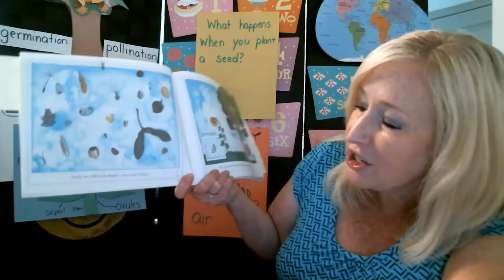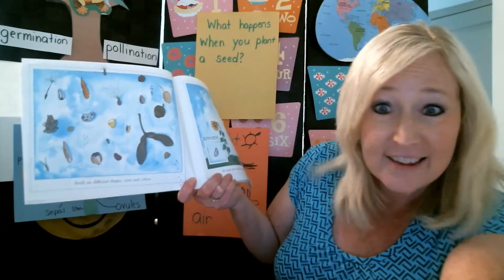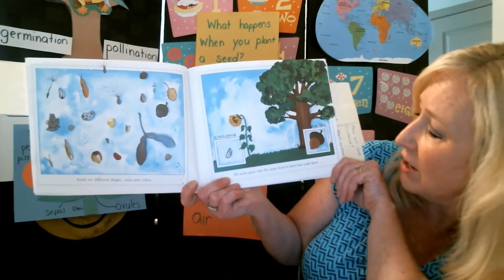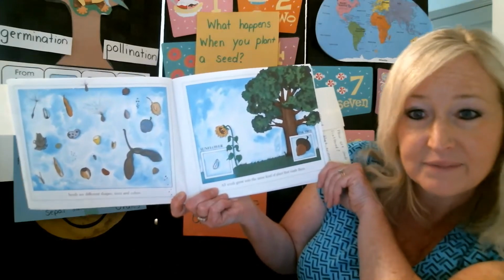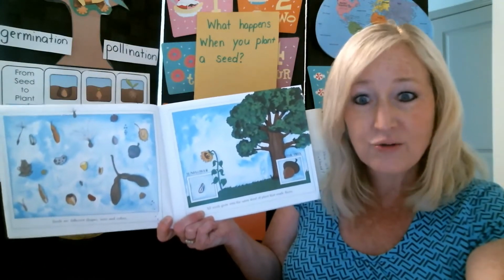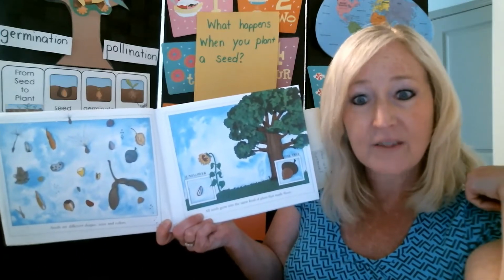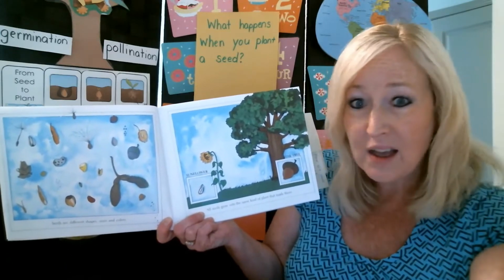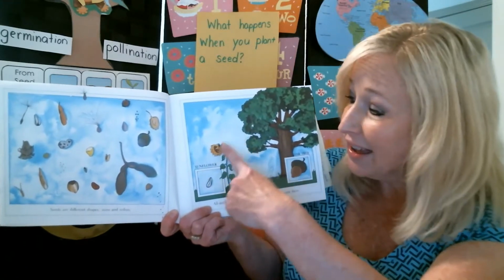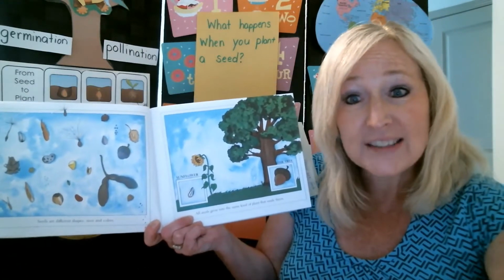Seeds are different shapes, sizes, and colors. All seeds grow into the same kind of plant that made them. The author is telling us that all seeds grow into the same kind of plant that made them. So that means that if a sunflower seed is planted, it's going to grow into a sunflower.